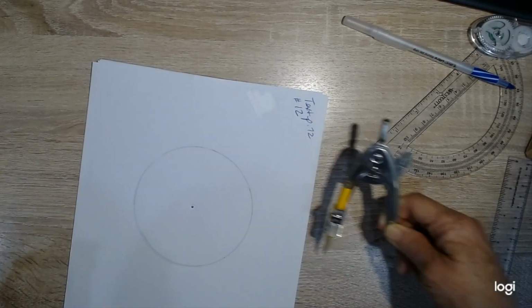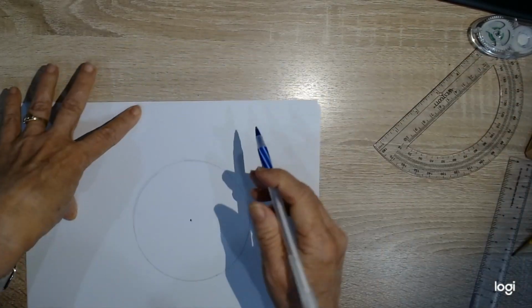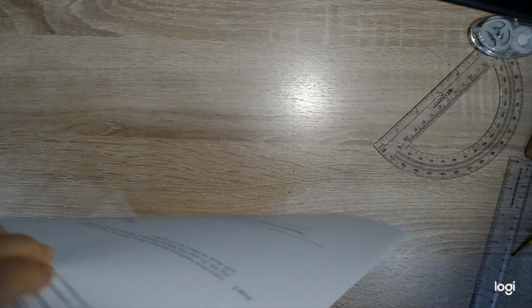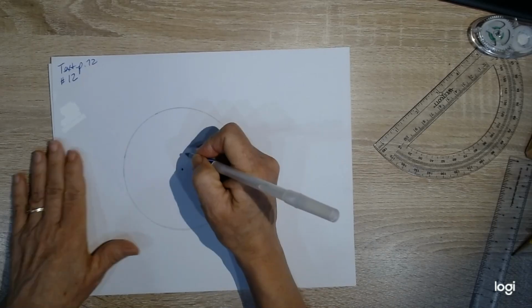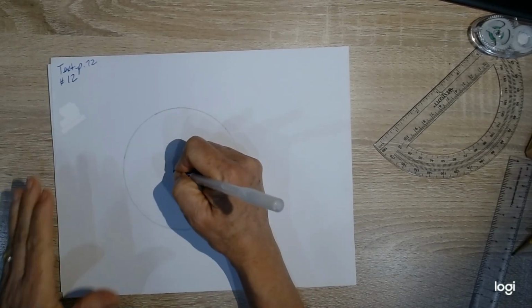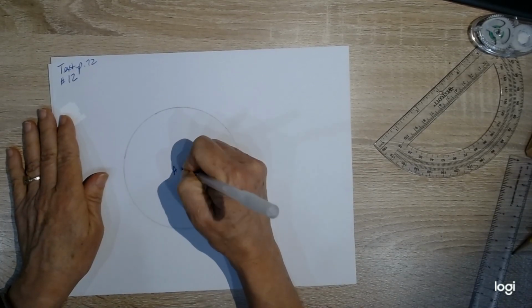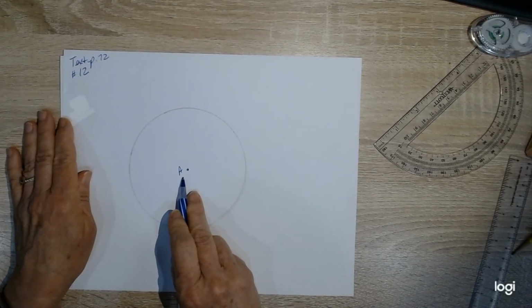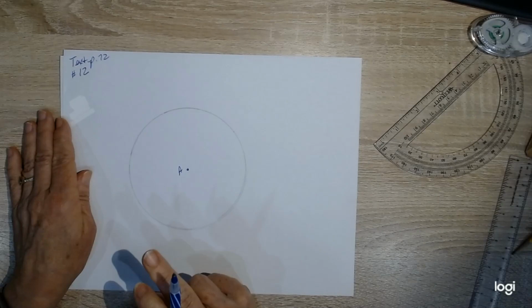They didn't tell me what size to make my circle, but I'm going to label my circle. I'll call this circle A. Why not? Sometimes we call it circle O or circle P. I'm going to call this circle A, so naming it by the letter of the center, and I'm going to make a 65-degree arc.